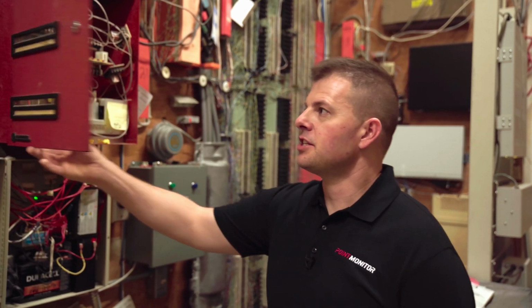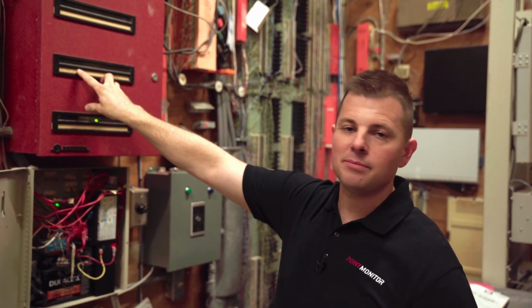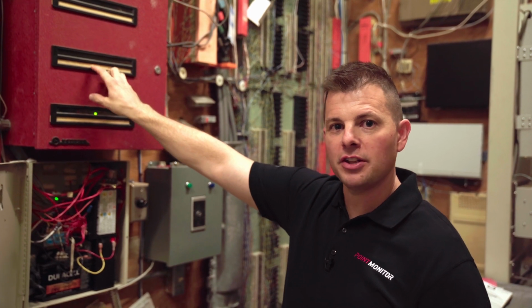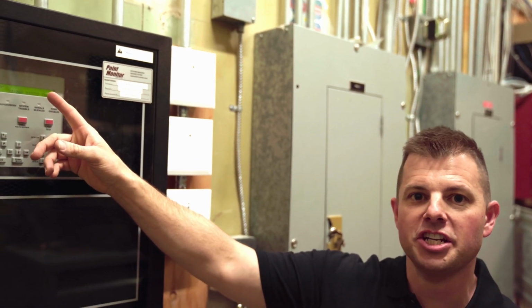On the existing system, if you have a trouble or an alarm in a zone, an LED will light up near one of these hand-drawn labels on the display. On the addressable system, a trouble or alarm event will display the address and the location here.